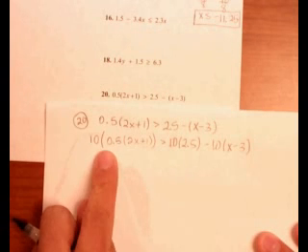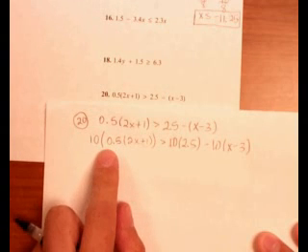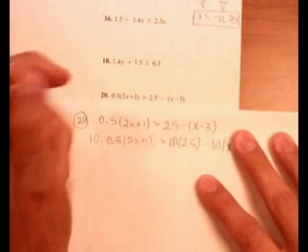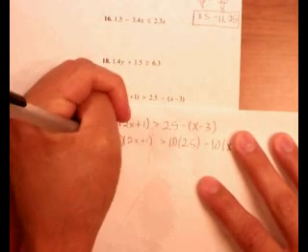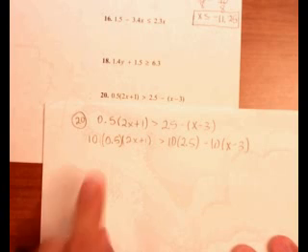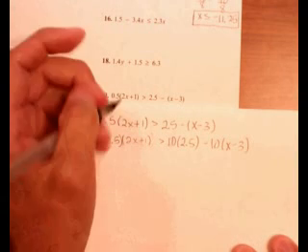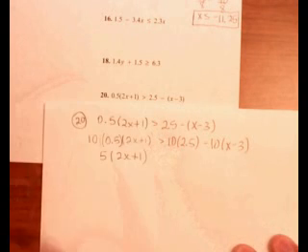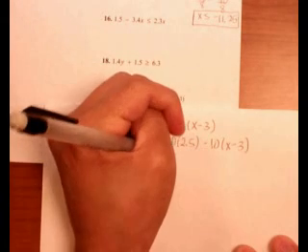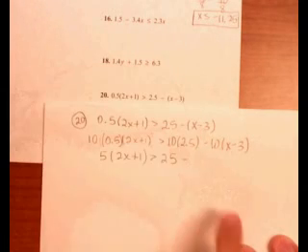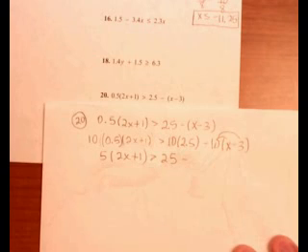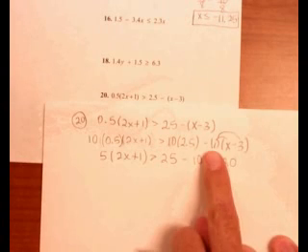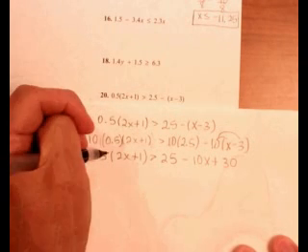And I might write this a little bit differently. You might want to write it so that you don't think you're distributing it to everything. Like this. I'm sorry. There we go. So 10 times 0.5 would be 5. 2x plus 1. That's how you should write it. Then you have 25. Take this 10, distribute it. So 10x plus 30. Negative times a negative. I'm going to take this 5 and distribute it here.